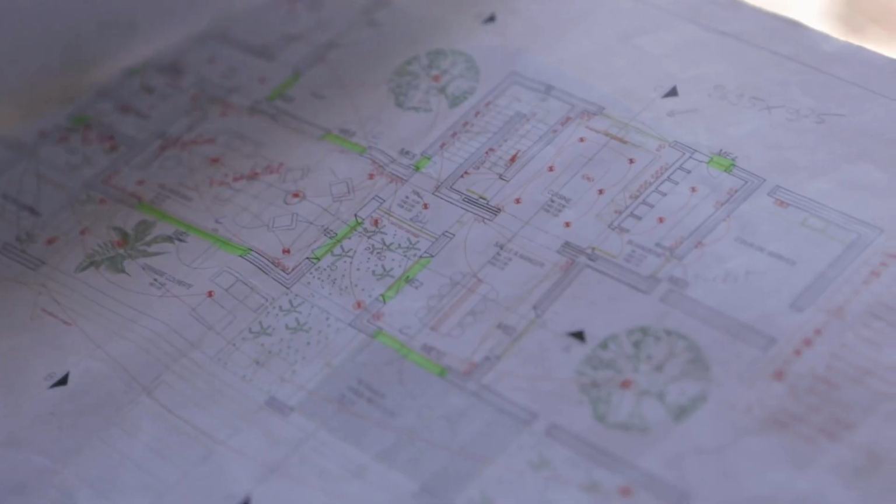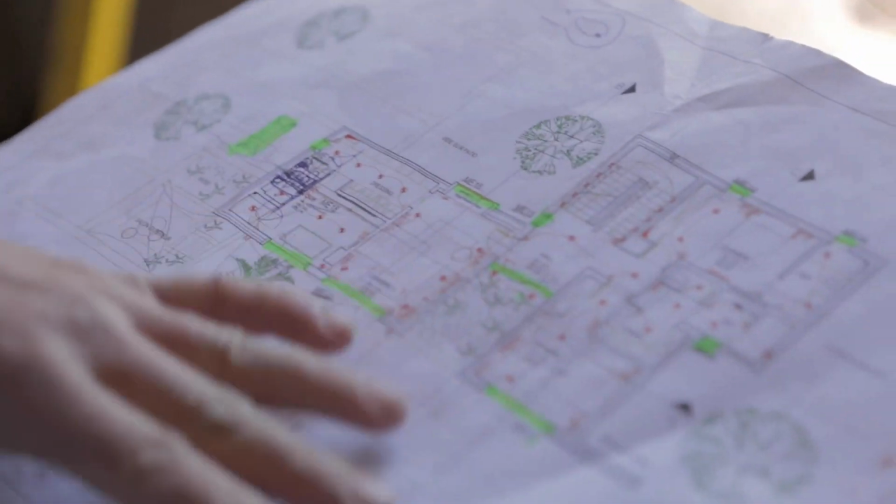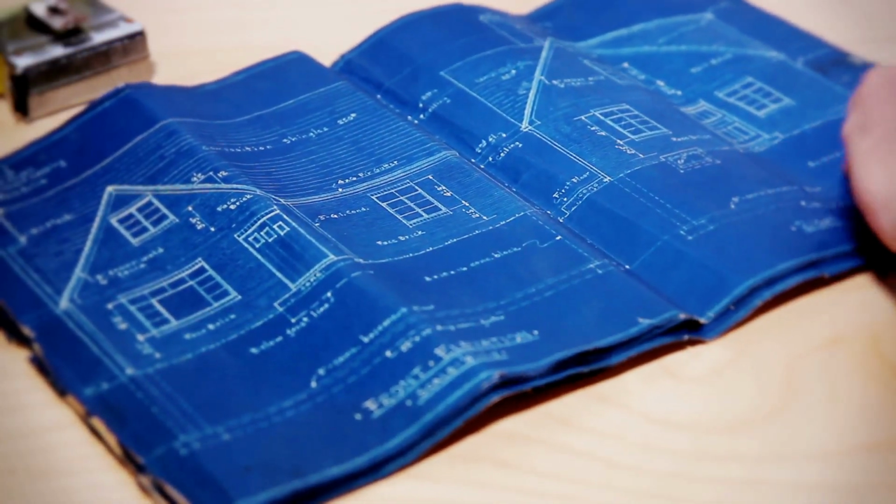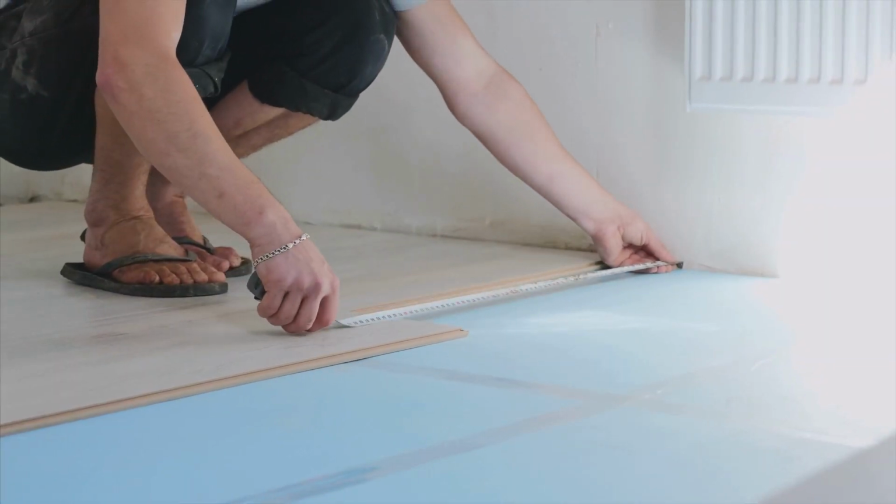Alright, dimensions. This is where we figure out how big your sidewalk is going to be. Blueprints use lines and numbers to show the length, width, and thickness of your concrete. It's like measuring a room, but on paper.